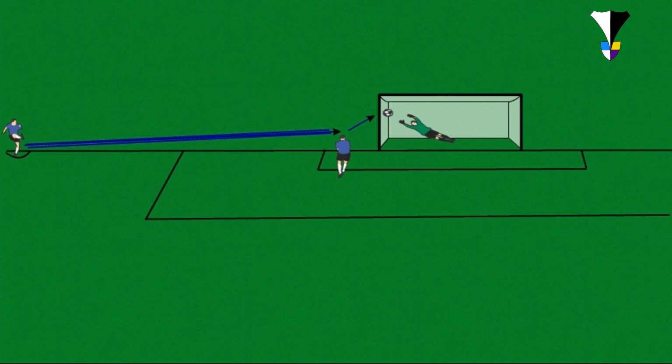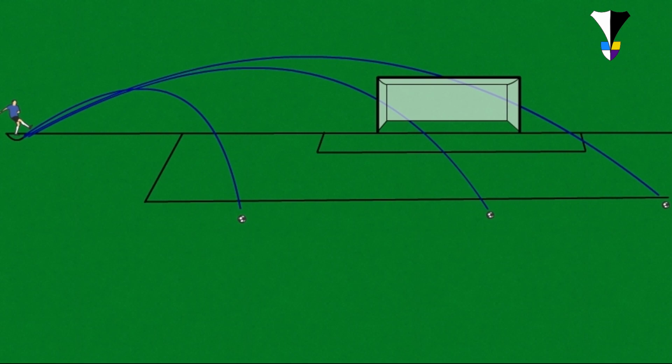3. This type of corner targets a player or players who are trying to score with the first touch. This type of corner can be both hard and soft. 4.